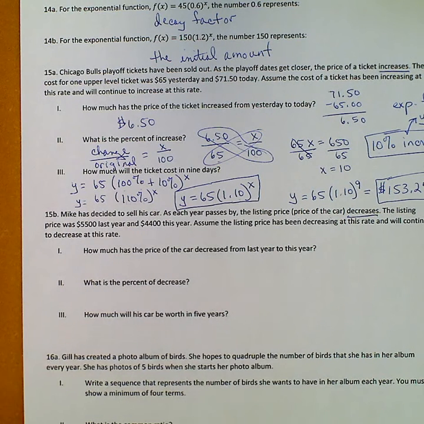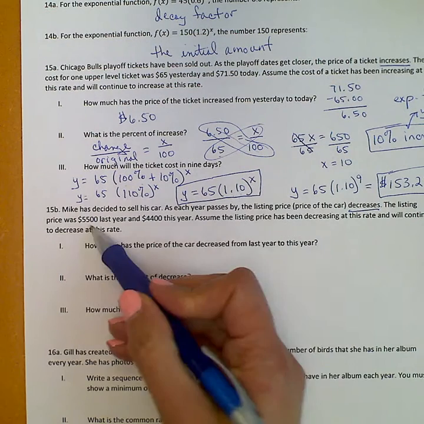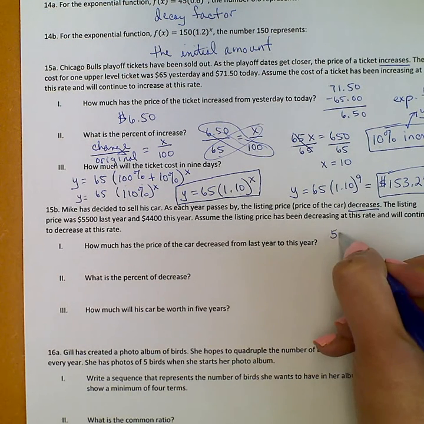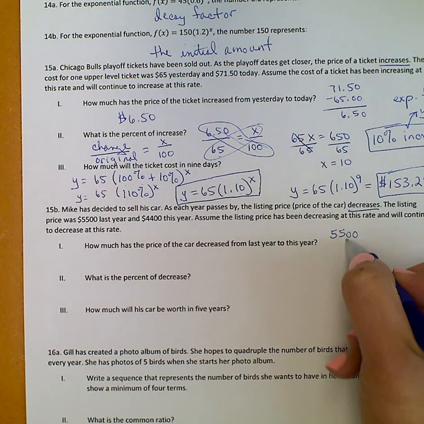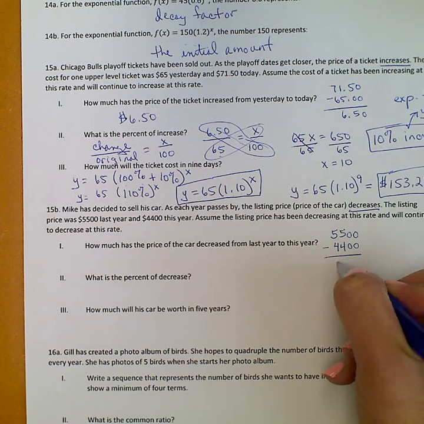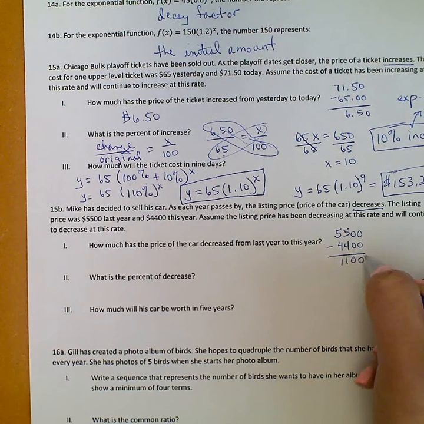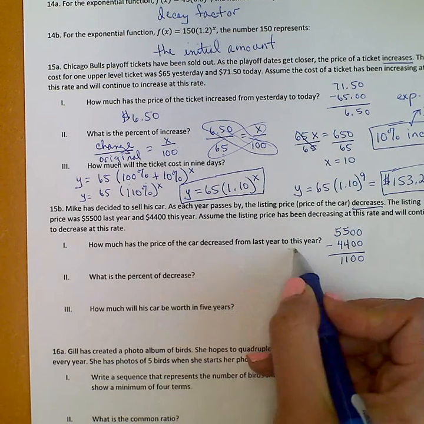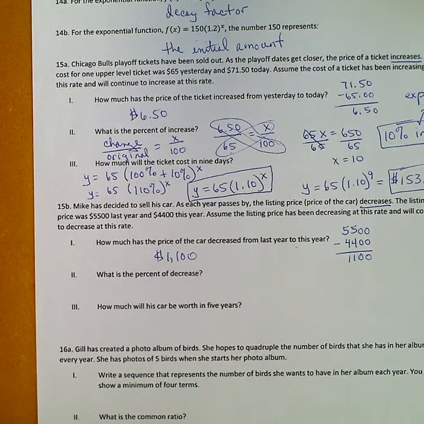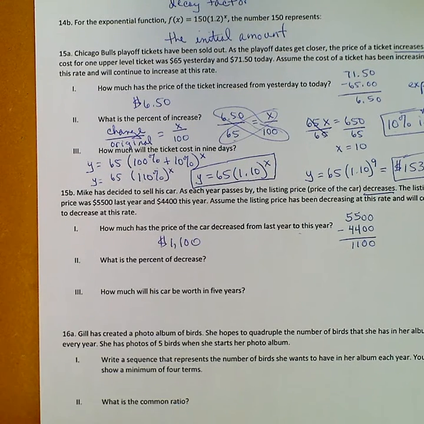Okay, so let's see. Again, I just want to figure out the difference. How much did it actually go down? So it was $5,500 minus $4,400 is $1,100. So the listing price decreased by $1,100. What is the percent of decrease?